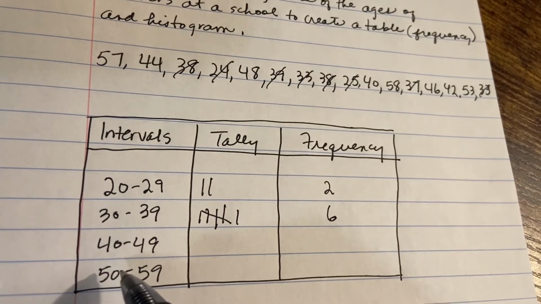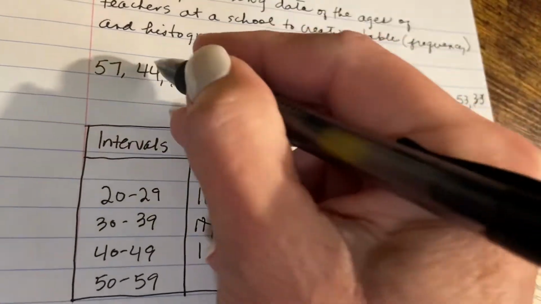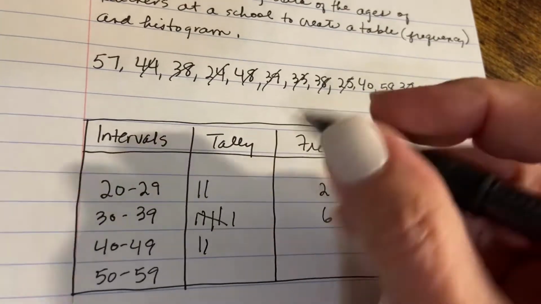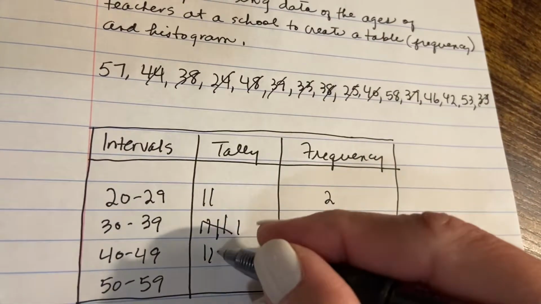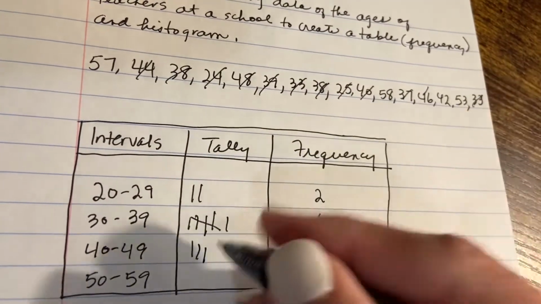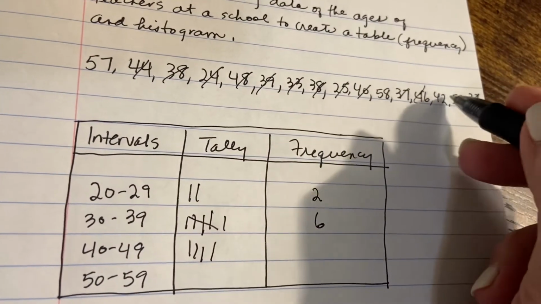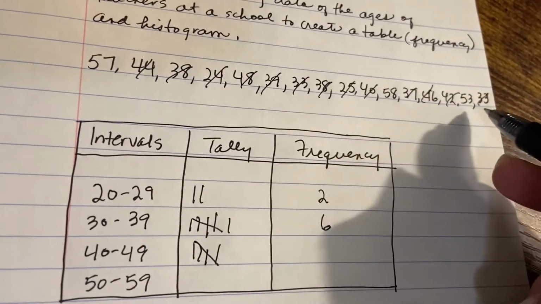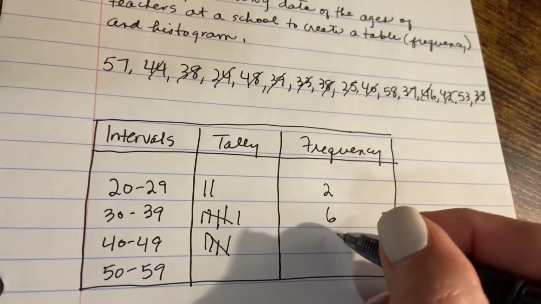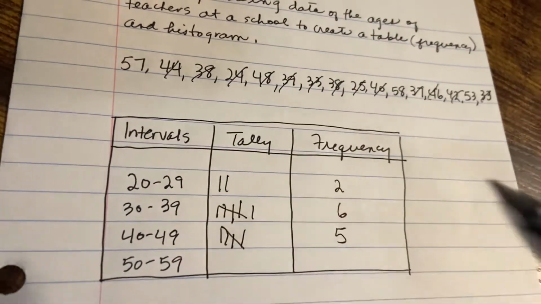The next grouping is 40 to 49. So I have 1, 2, 3, 4, 5. So it looks like there's 5 teachers in the 40 to 49-year-old age group.